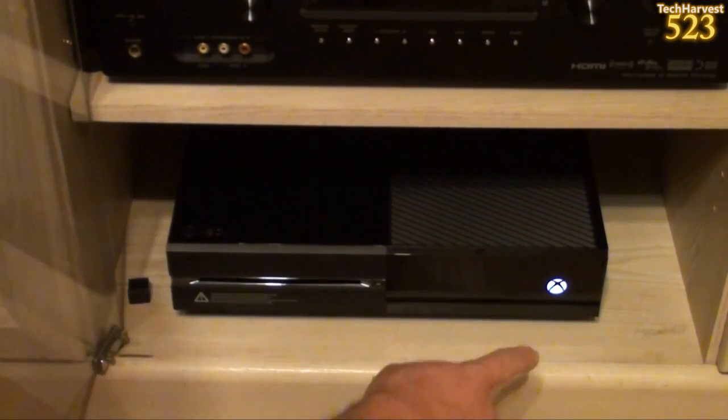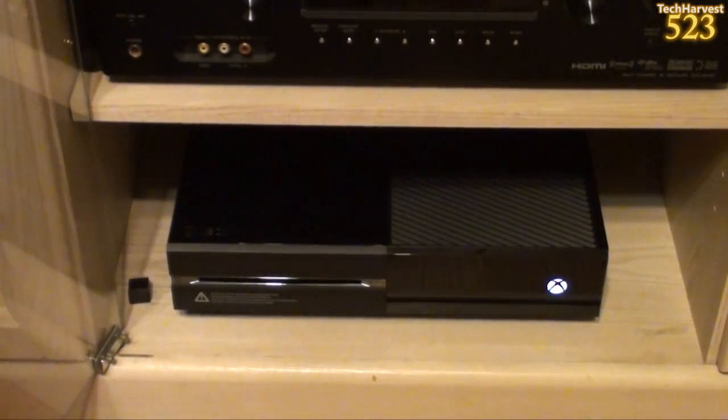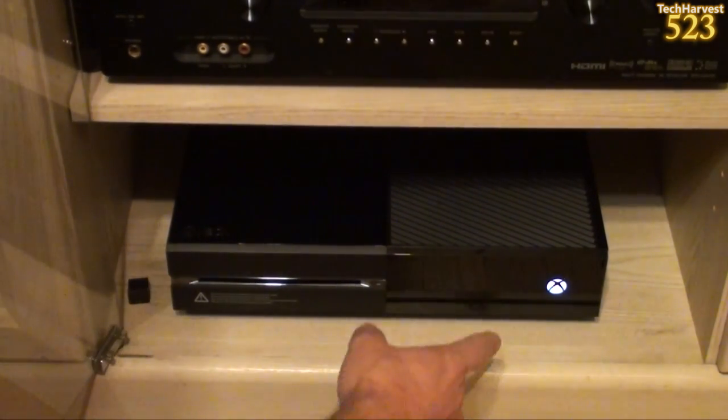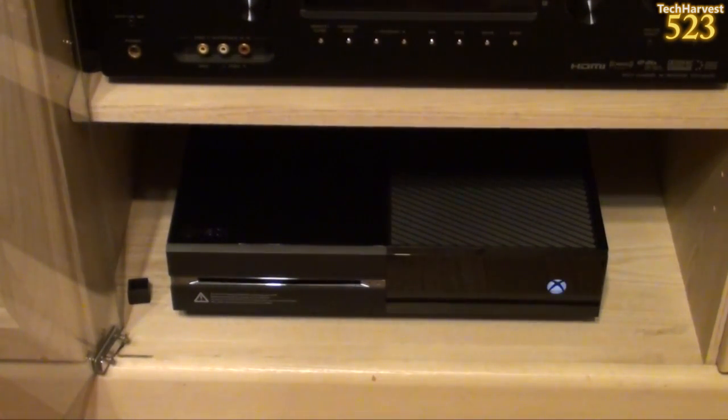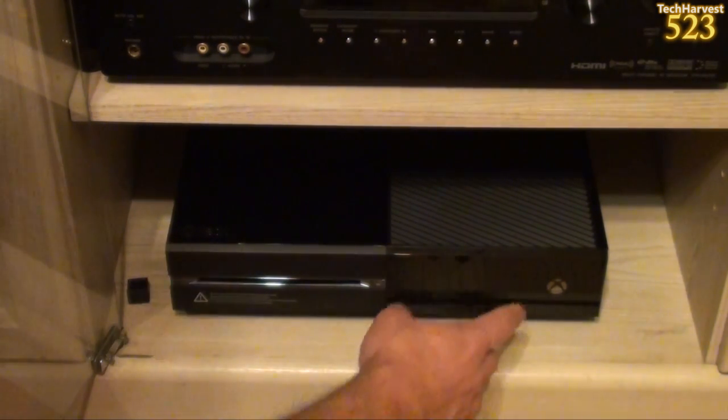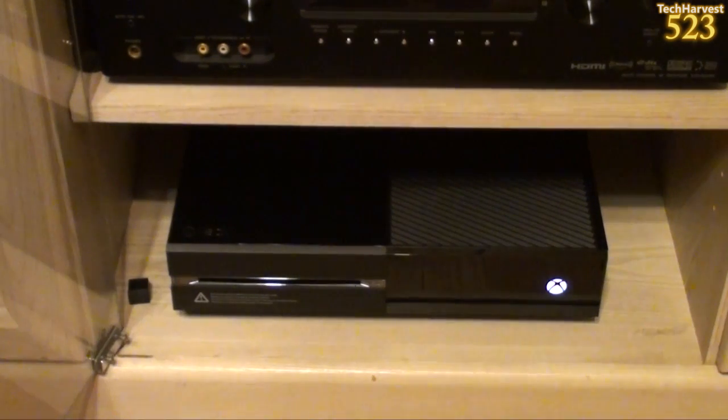Now, this here, obviously the Xbox logo, which is glowing, is actually the power button. So if I tap on it, it puts the Xbox in a sleep mode. As you can see, it's throbbing there, like a heartbeat. And there, it shut off. I can turn it back on by touching it. Makes a cute little noise, and it's going to boot up the system again.